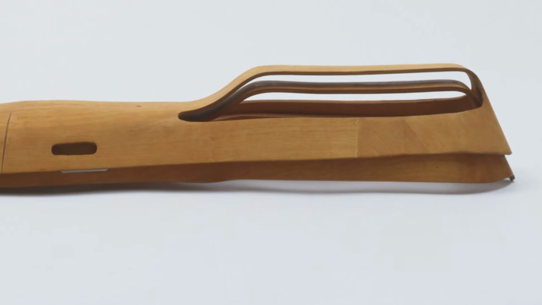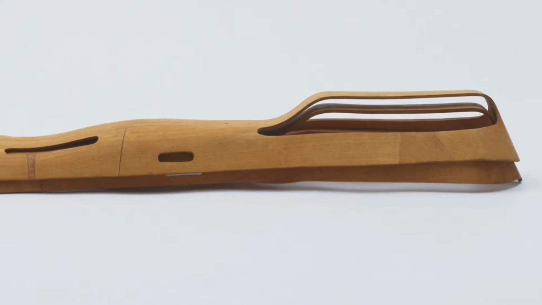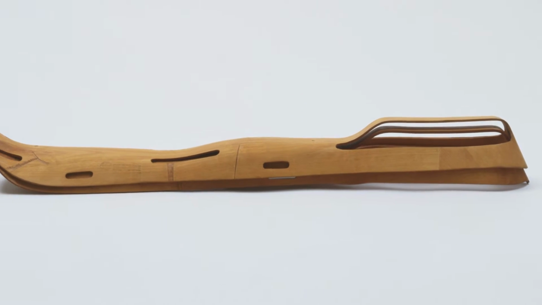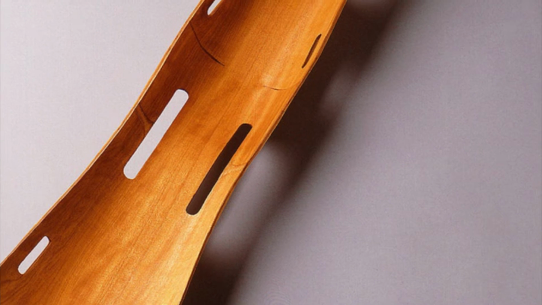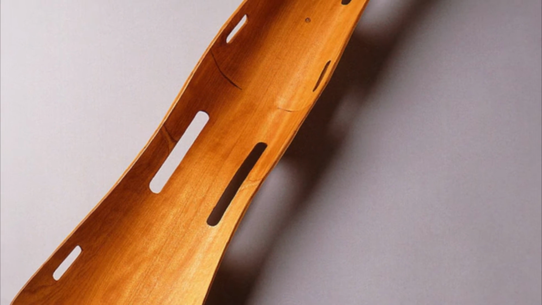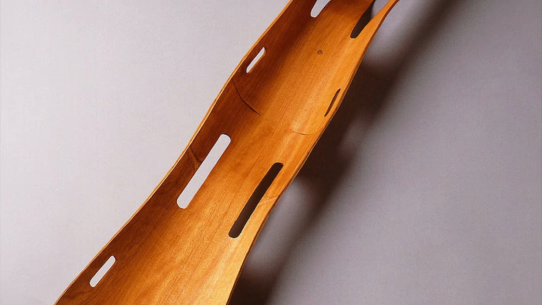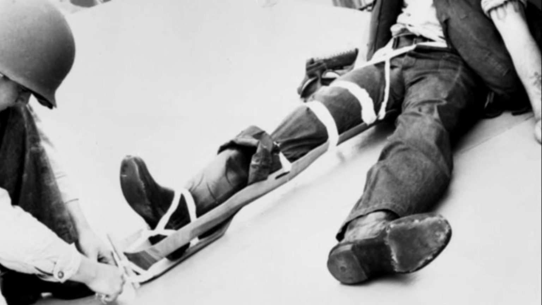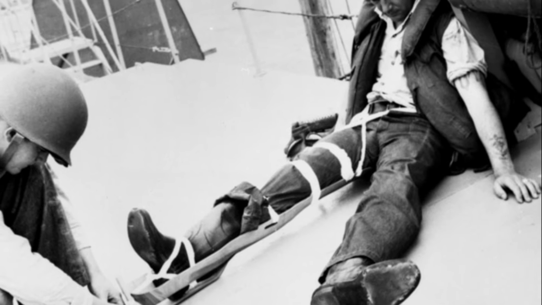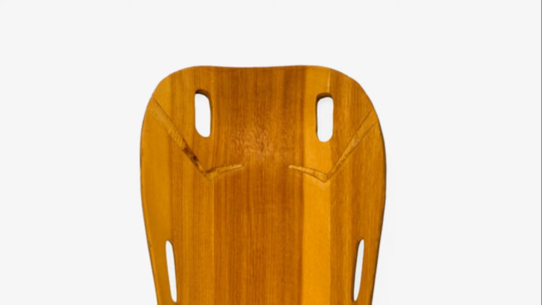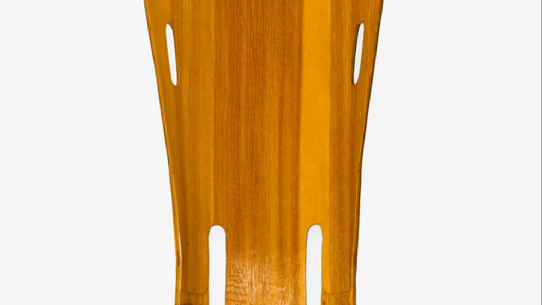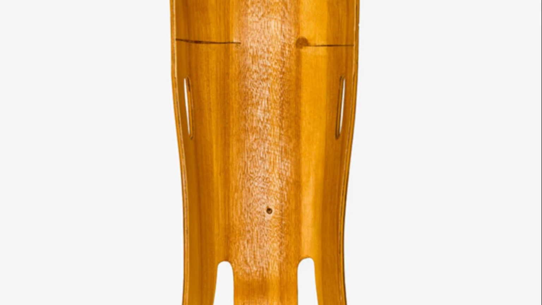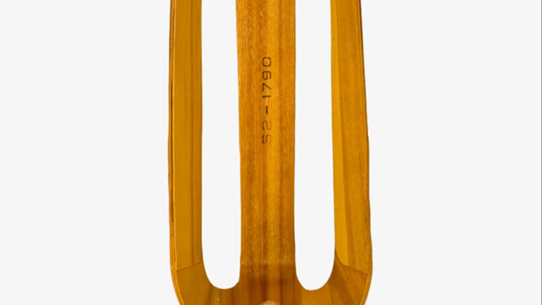A perfect example of modern design, in my eyes, is this leg splint by Charles and Ray Eames. The splint was designed in 1942 and manufactured from 1943 to 1945 in Los Angeles, California. It is made of birch faced, laminated plywood to serve as a splint for injured soldiers. The key features of this splint were that it was made of a single piece and it has holes cut in it for both flexibility and securing the leg with straps through it.